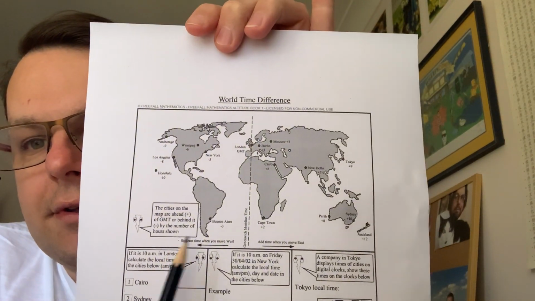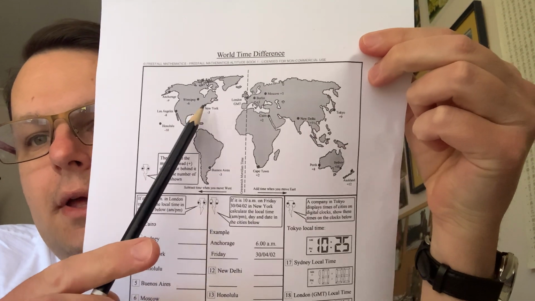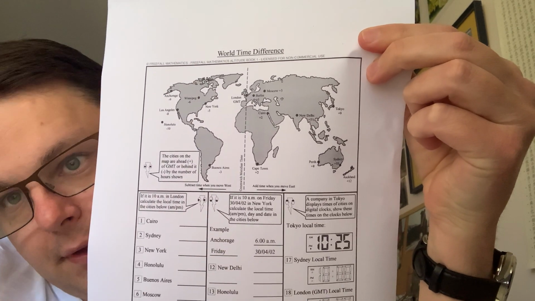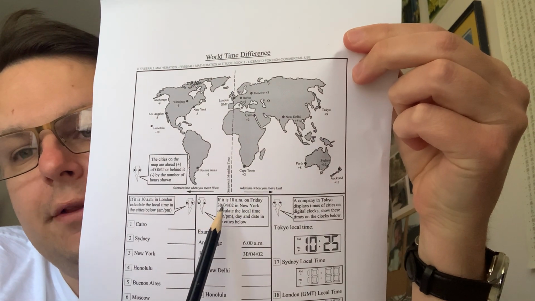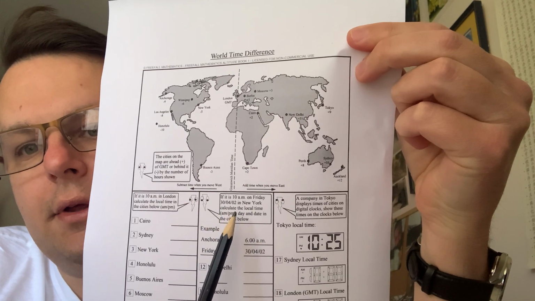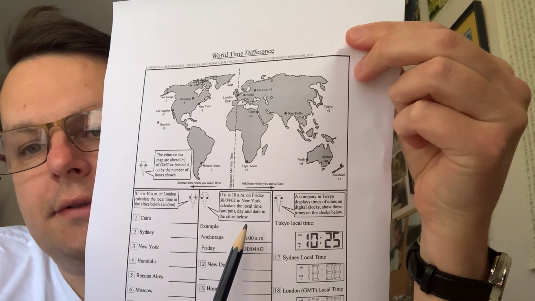Now, the second column's a little bit harder, but I want to show you how to do the second column, because we're using New York as the reference this time. So New York over here, I have to hold this up, New York over here is 5 hours before London time, 5 hours behind GMT time. So the question says, if it is 10 a.m. on Friday, the 30th of April, 2002, goodness me, in New York, calculate the local time, AM, PM, day and date in the cities below.